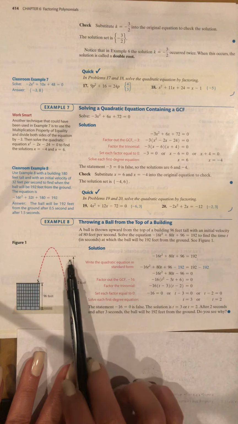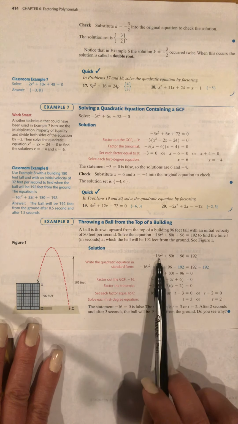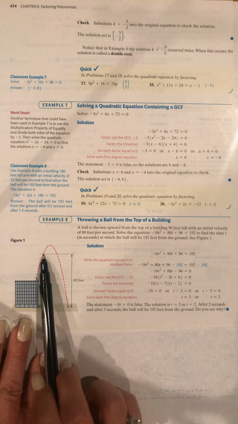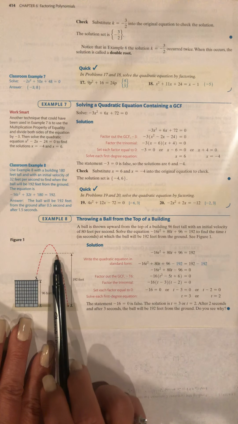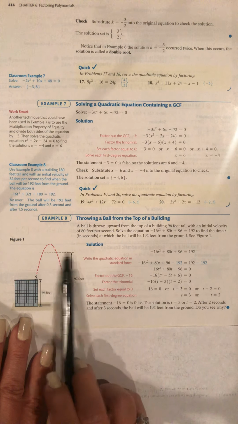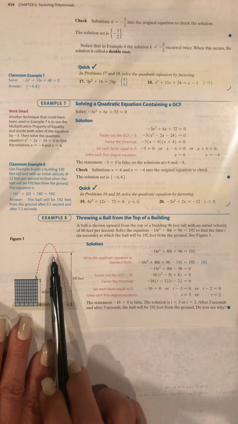So 192 feet from here to here. This is t. T represents the time. So at this time, which is 2 seconds, and at this time, remember the ball is going to go up and it's going to come back down. So at 192 feet, these are the two time frames that it's going to reach that height. And that's it.